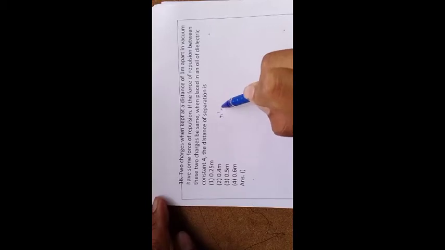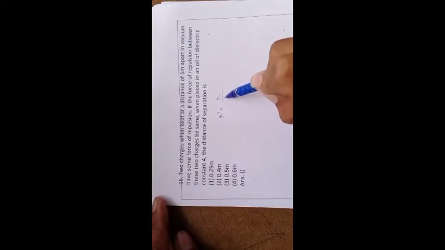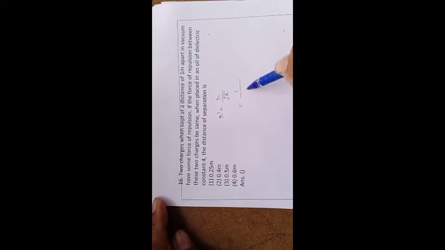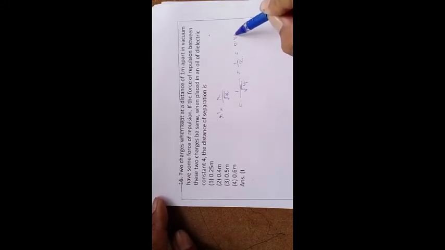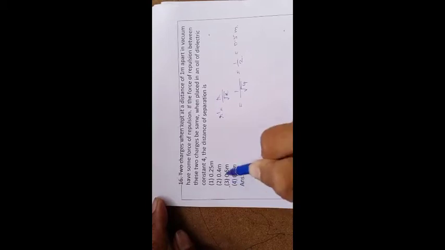Force is the same, distances are different, so the shortcut is r dash is equal to r by root k. R value is 1, k is 4, root 4 is 2, so 1 by 2, 0.5 meter. So the option for this is 0.5 meter.